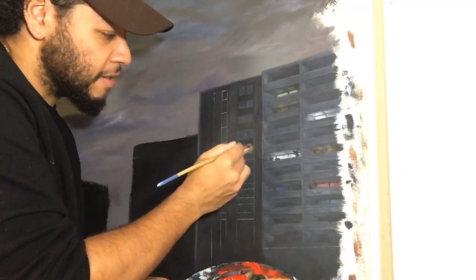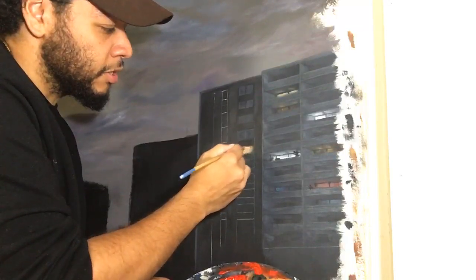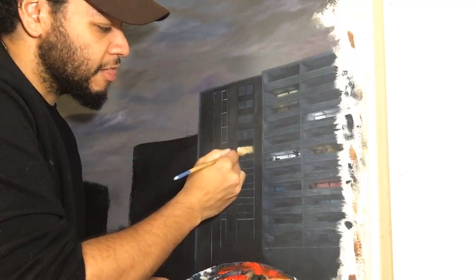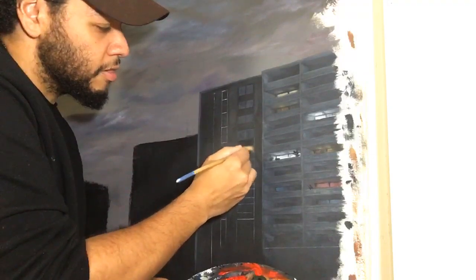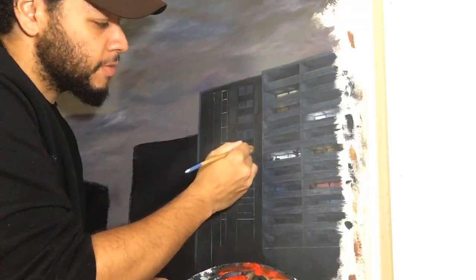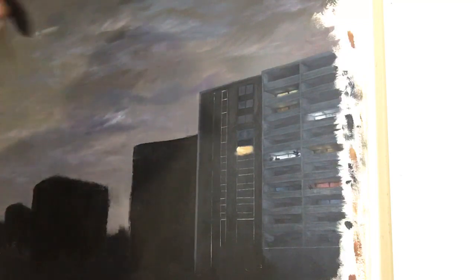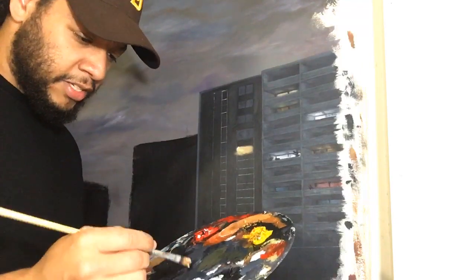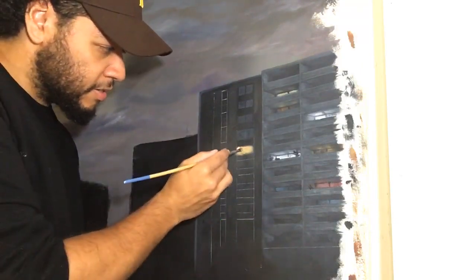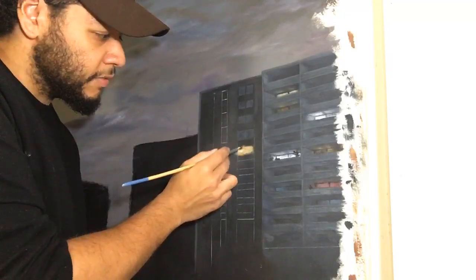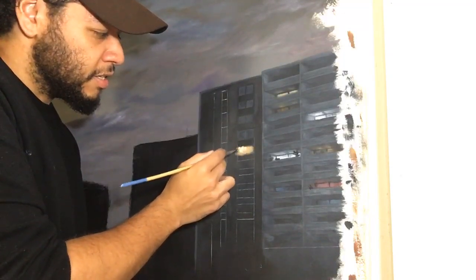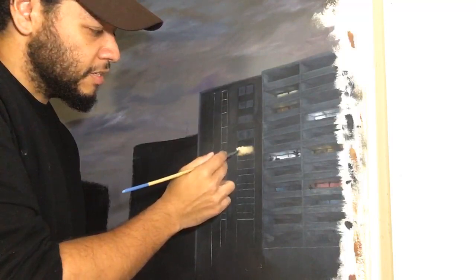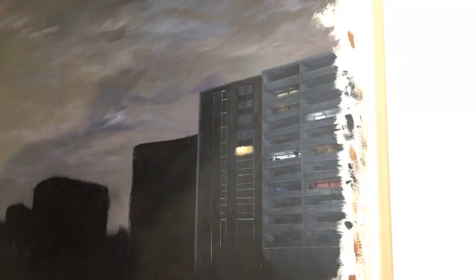So that's okay. If we go a little bit outside the lines. Just like so. And now that looks like there's a light on in there. We'll add just a touch more white just to this upper corner, so it looks like that's the source of the light. I'm just dabbing that in, just like that. All right.